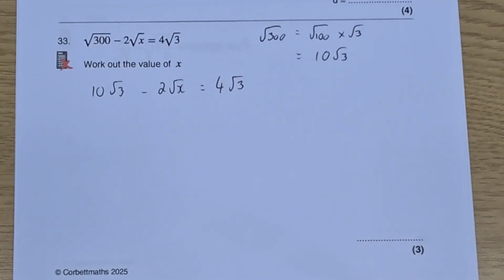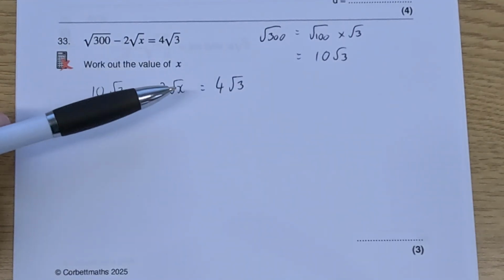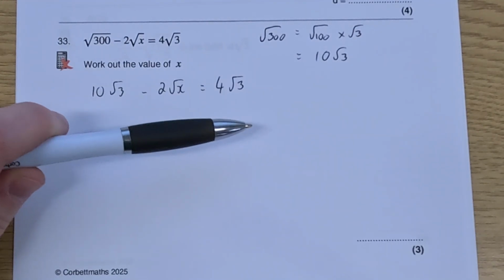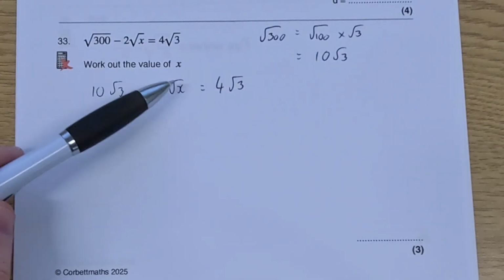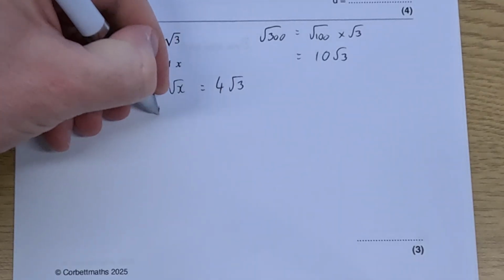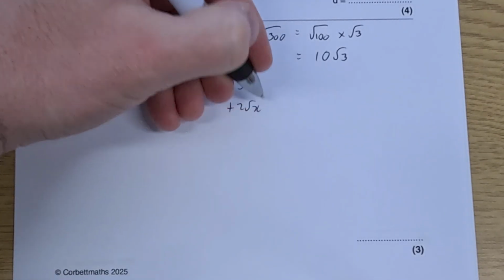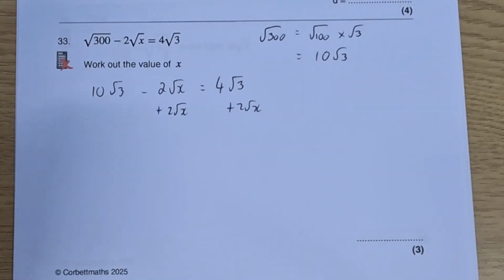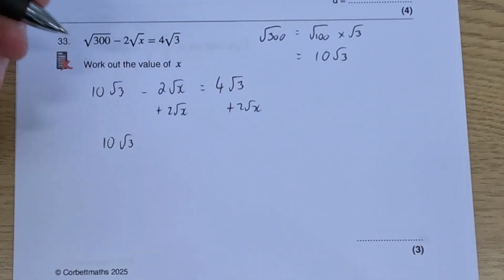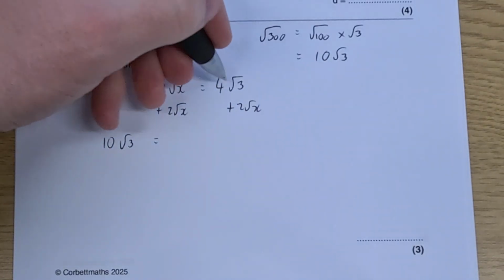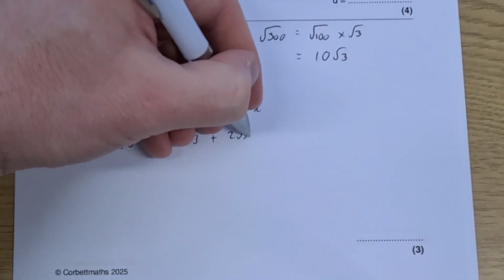Okay, so we've now got this. Whenever I'm looking at something like this, what I'm tempted to do is bring all the terms of x to one side and everything else to the other side. So I'm going to add 2 root x to both sides here, to the left-hand side and to the right-hand side. The reason is that on the left-hand side, I'd have 10 root 3, and on the right-hand side we'd have 4 root 3 plus 2 root x.